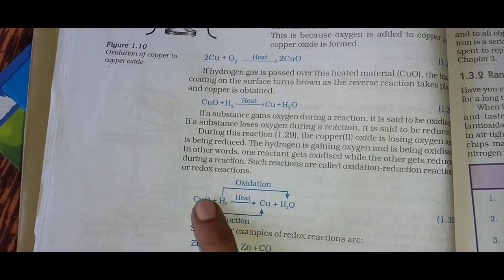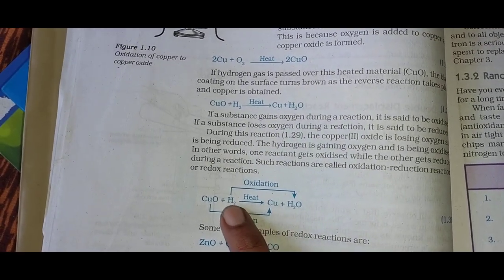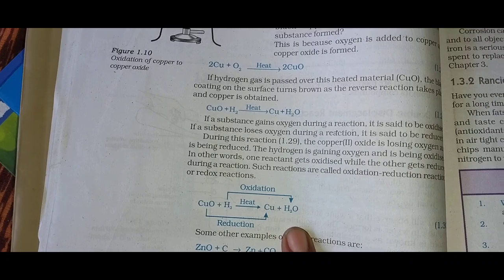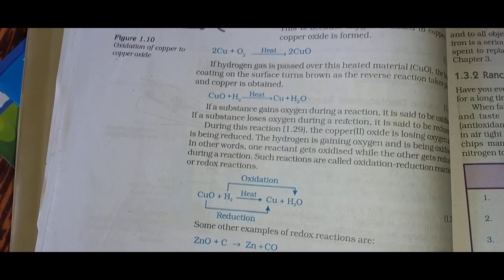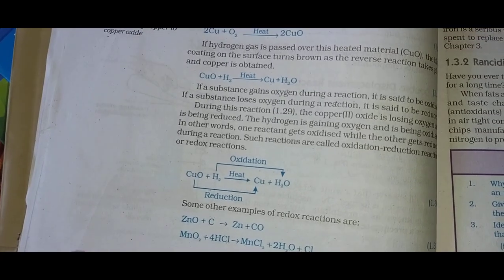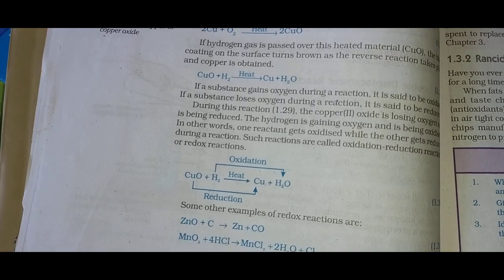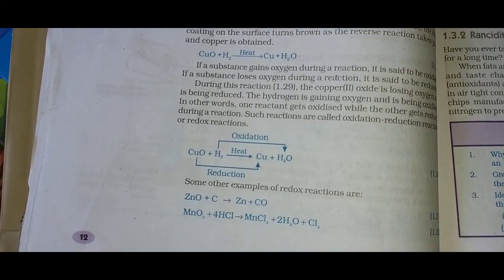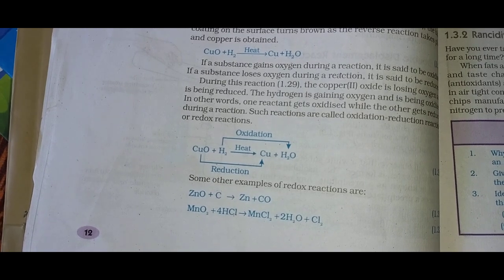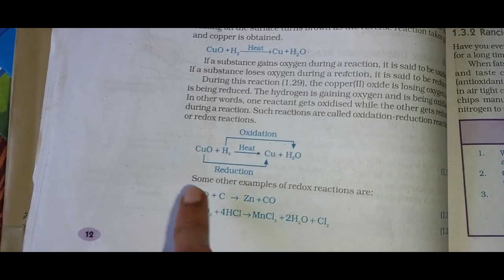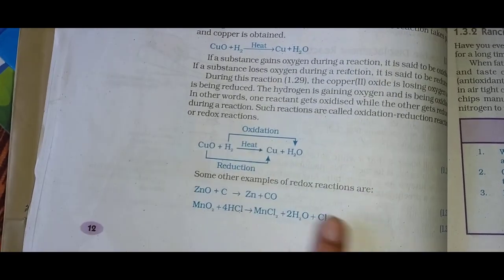When we see here, copper oxide is reduced to copper, and hydrogen is taking oxygen, so it is oxidized to form water. So both oxidation and reduction happening in only one reaction is called a redox reaction, or oxidation reduction reaction. Some more examples they gave, like zinc oxide plus carbon gives zinc plus carbon monoxide. What is reduced here? Zinc oxide is reduced to zinc, and carbon is oxidized to carbon monoxide.